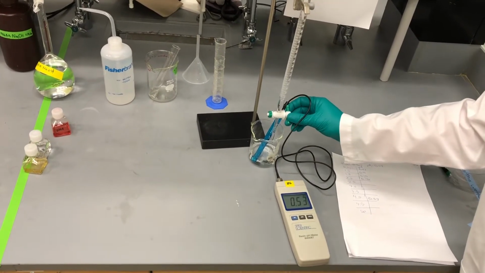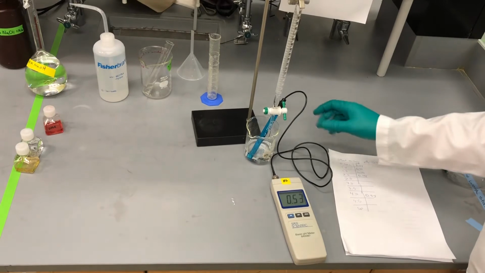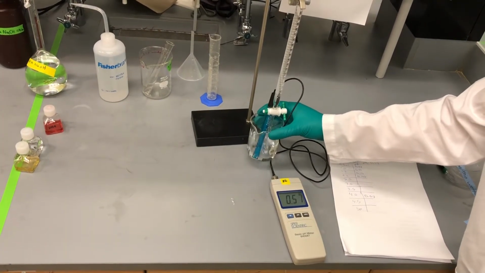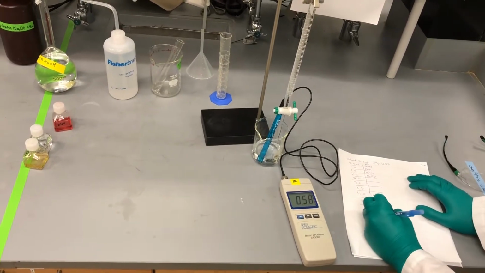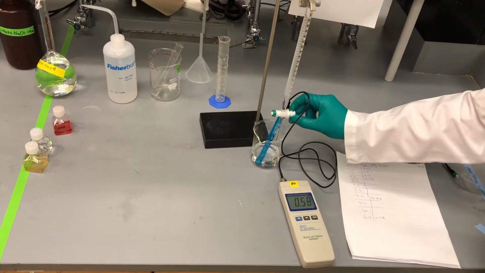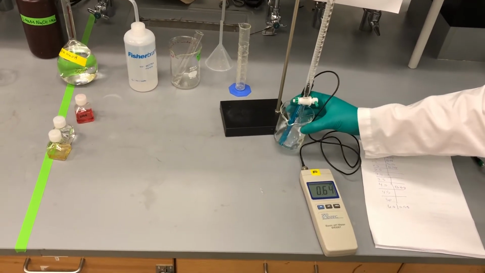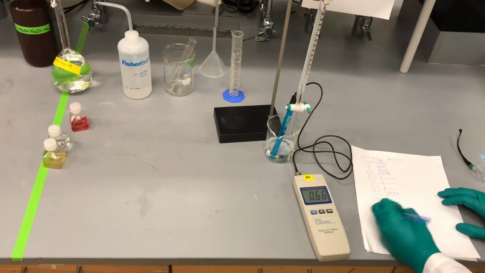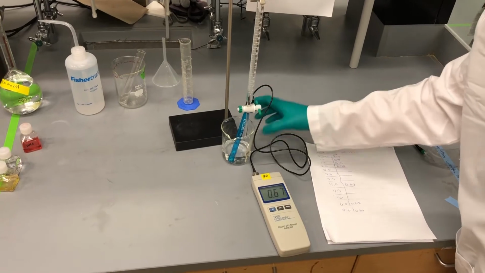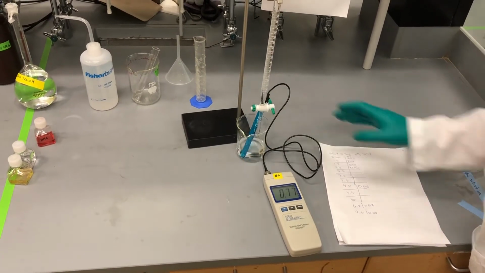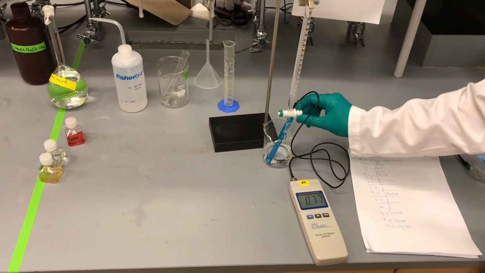Going to go to the 6 milliliter mark now. Okay, we're at 6 milliliters. pH is 0.58. Go ahead and go to the 8 milliliter mark. We're at 0.66. We're going to go to 10 milliliters. We're at 0.76. 0.77. Okay, go to 12.